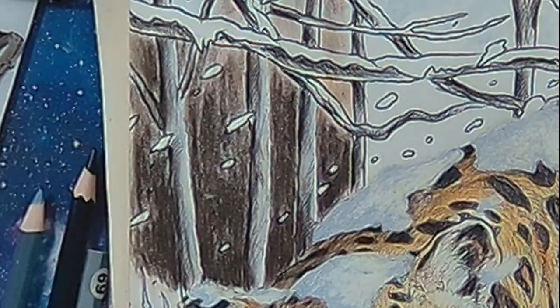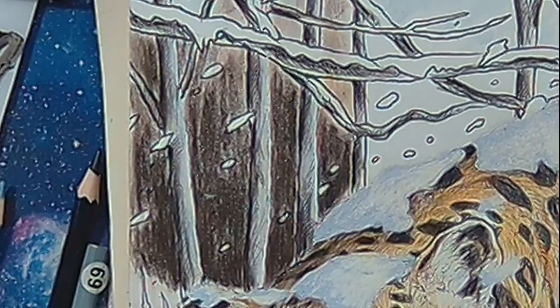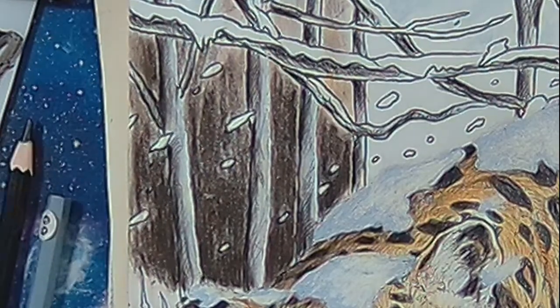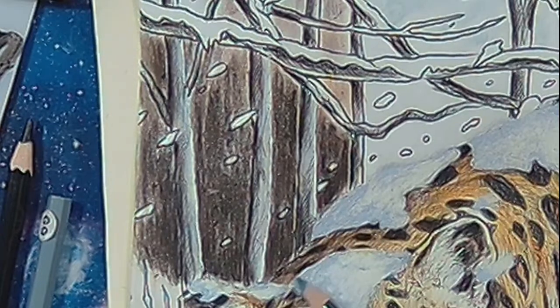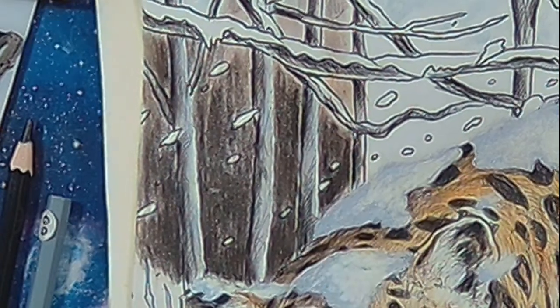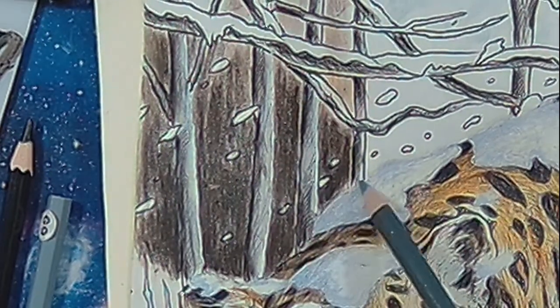I may have to redo some of this up here, because when I color over it, it's turning more black and splotchy. But I don't know, maybe that's okay.